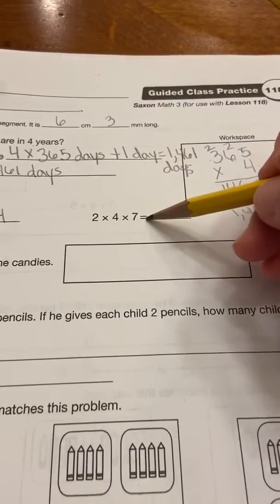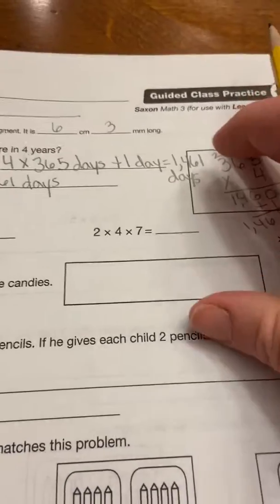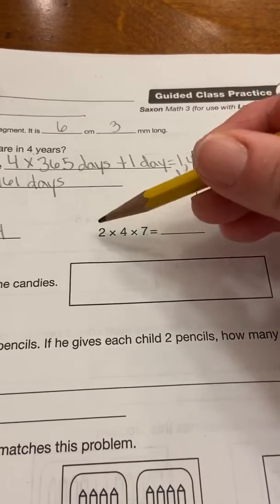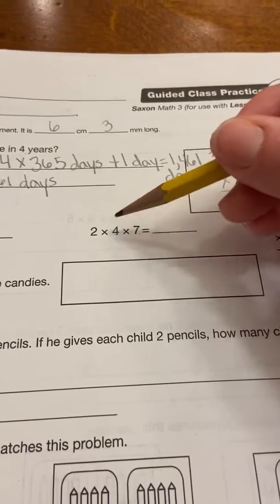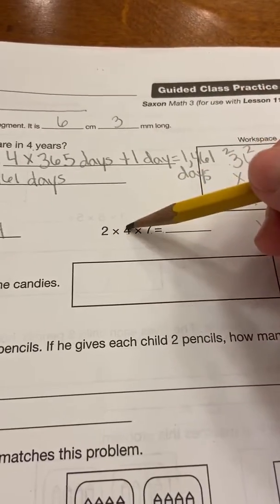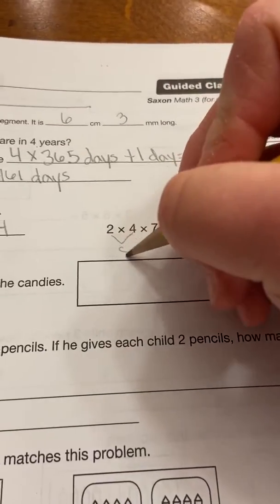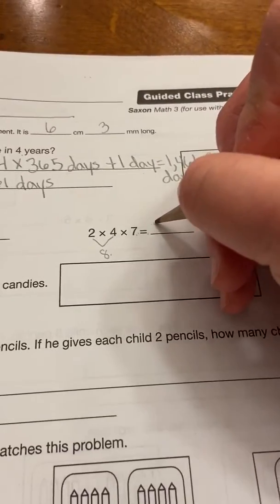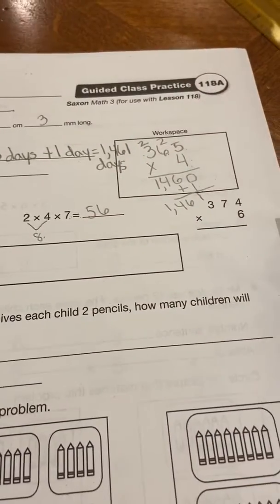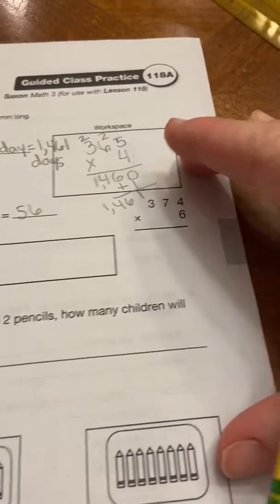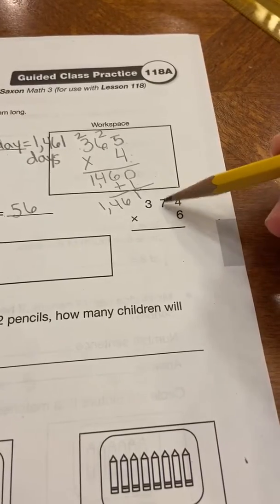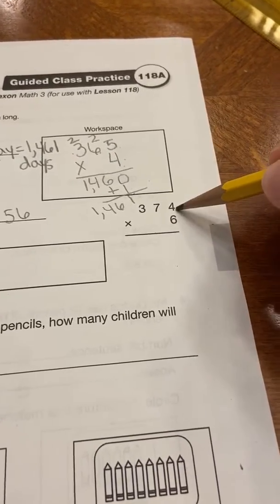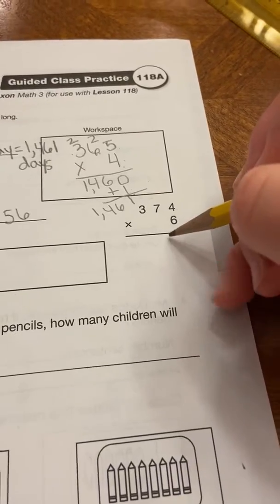Now when there's no parentheses, then you can choose whichever would be easier for you. So for instance, you could do 4 times 7, or you could do 2 times 4. And I think it'd be a little bit easier to do 2 times 4. So 2 times 4 is 8, and then 8 times 7 is 56. Okay, and then on this one, 374 times 6, 6 times 4 is 24.